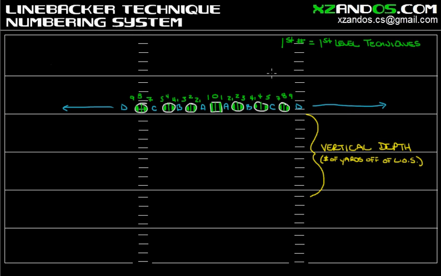Number of yards off of the line of scrimmage, vertical depth. So again, going back to our rules, the second number equals vertical depth. Second number equals vertical depth. So again, first number equals first level techniques, second number equals vertical depth. Again, we are talking about the linebacker technique numbering system. So let's put in an example.